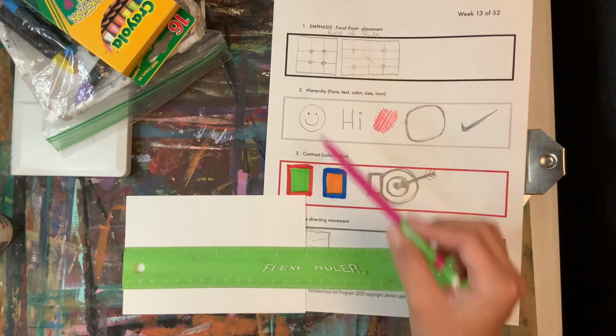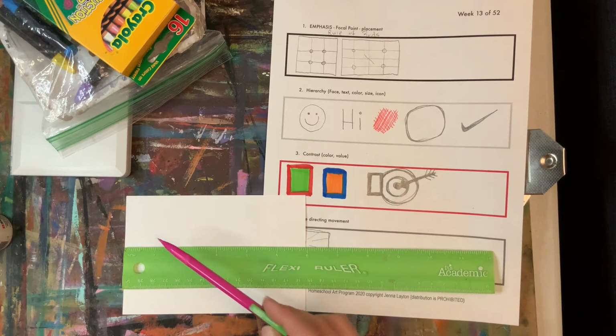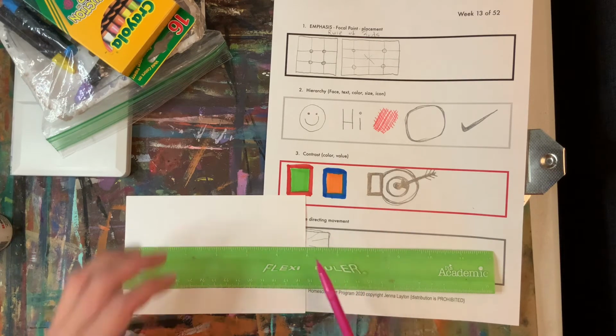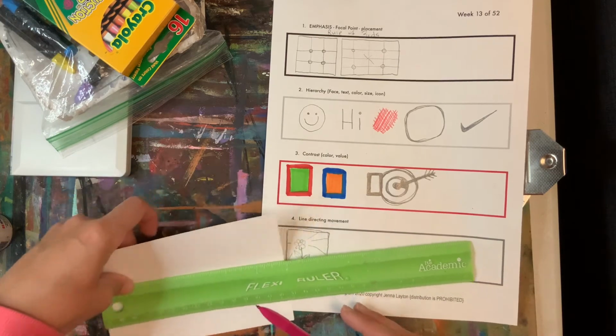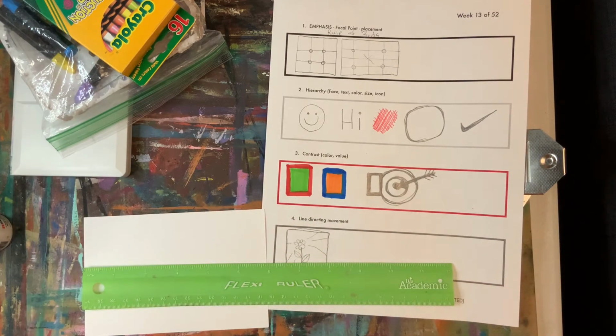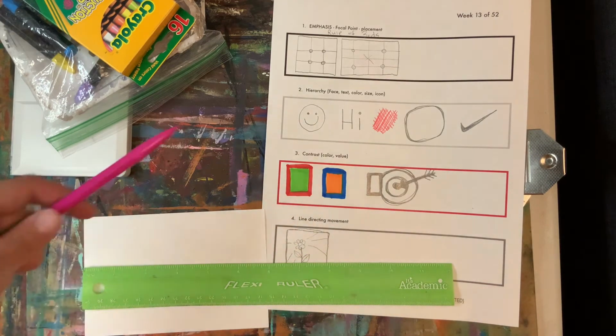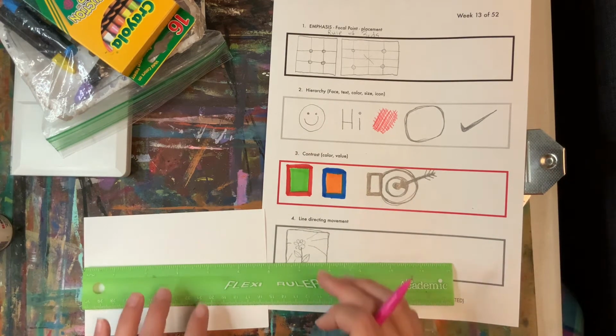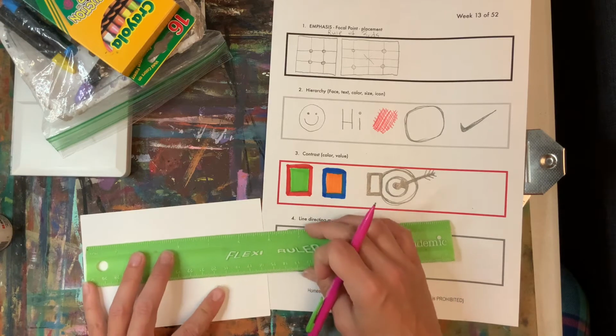I'll use the rule of thirds. Then I'm going to pick a corner where I want my star to be. Actually, I think I'm going to do a moon, but it's still a symbol. And then I'm going to use contrast to make the moon stand out, and I'm going to use lines to make the moon stand out. So you decide what you want to do for this, but the whole goal is to get it to stand out.